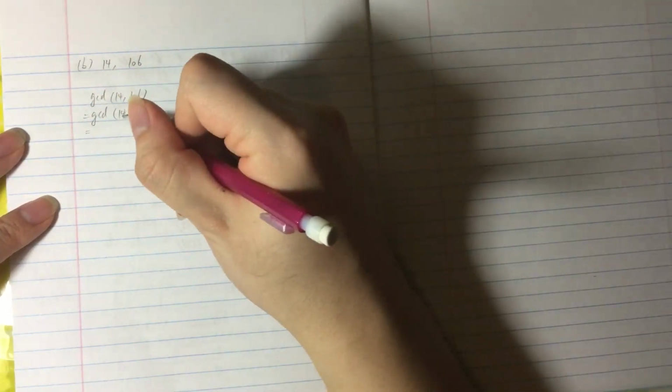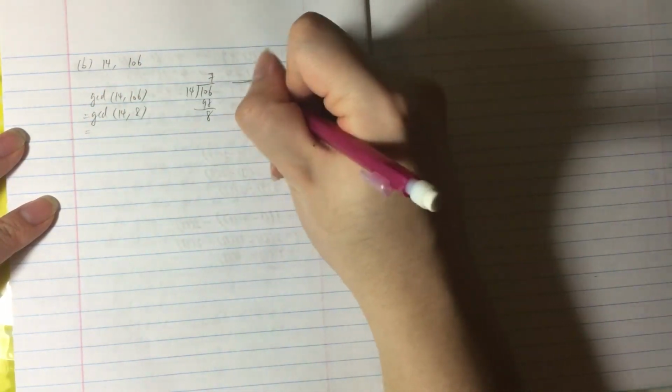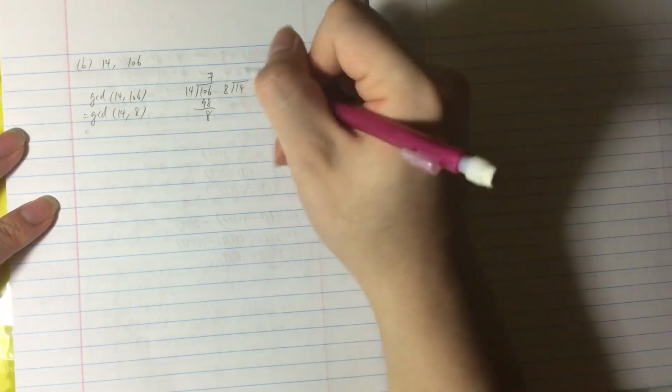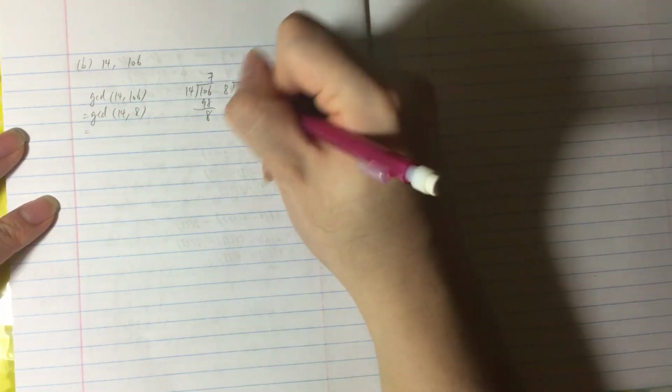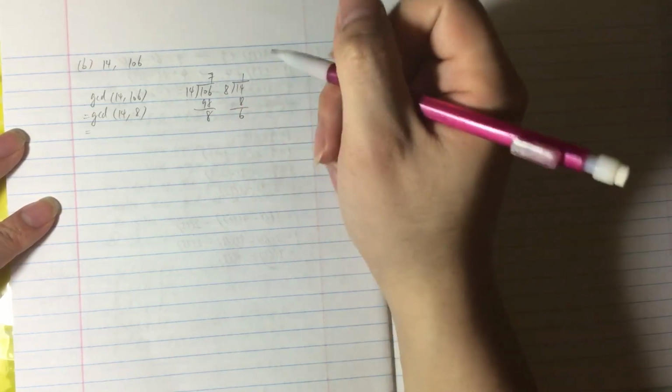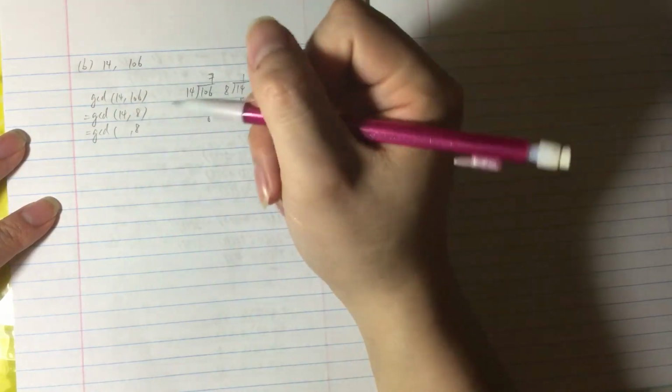Remainder is 8. So replace the larger number with the remainder, keeping the divisor the same. Then take the larger number and divide by the smaller number. 14 divided by 8: 8 goes into 14 one time. 1 times 8 is 8. Remainder is 6. Keep the divisor the same and replace the larger number with the remainder.